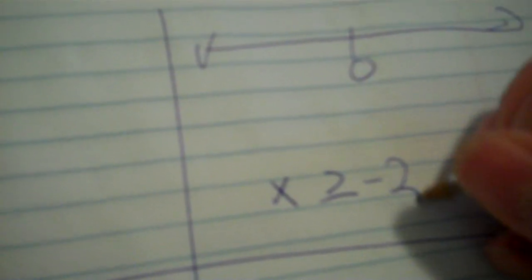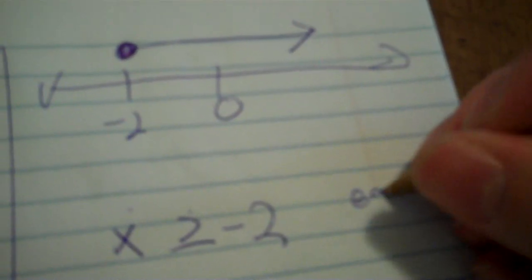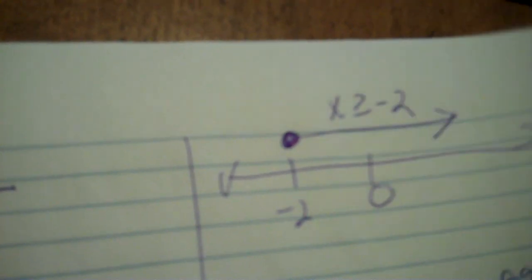And 10 divided by negative 5, negative 2, comes after the symbol. So negative 2 is a critical number. I fill it. And it eats the X, so it goes this way. So X greater than or equal to negative 2.